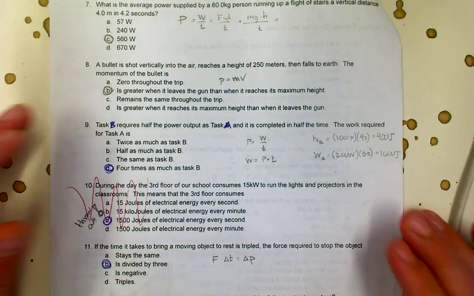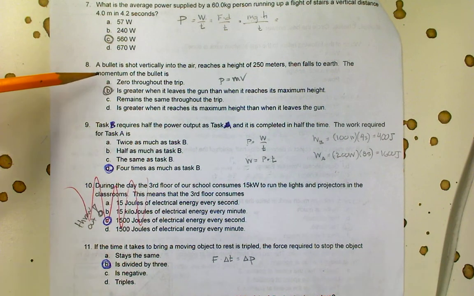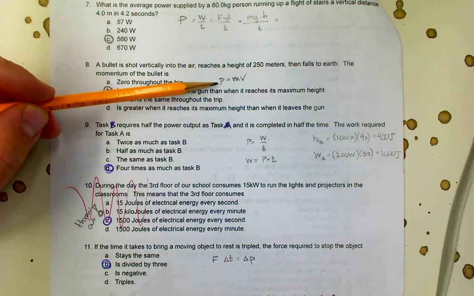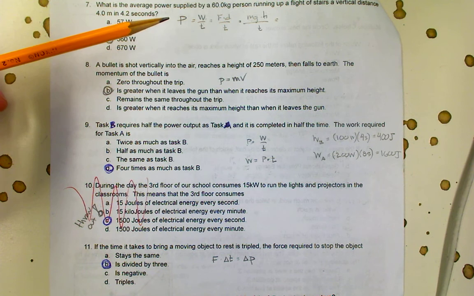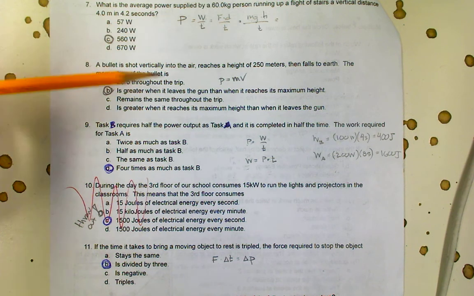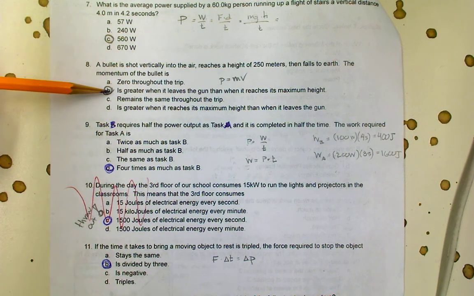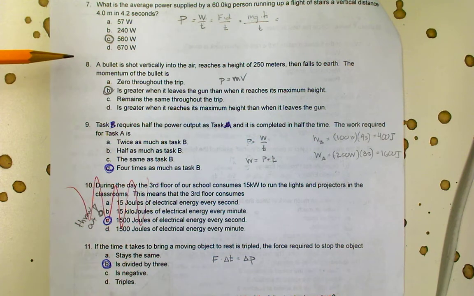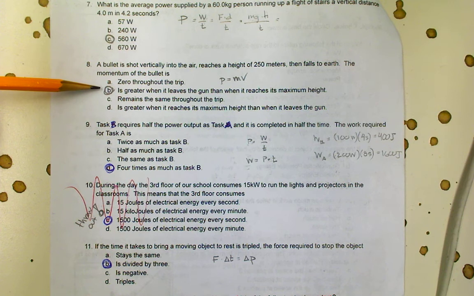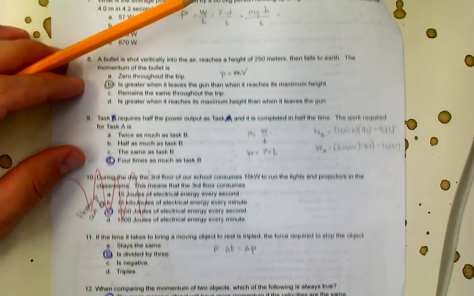Number 8 is just a momentum question. A bullet is shot vertically into the air and it reaches a certain height, and then it falls to earth. The momentum of the bullet is really related to this very simple equation, p equals mv. Surely it's not zero throughout the trip, because when it leaves the gun, it has a mass and a velocity, so it has a non-zero momentum. It's greater when it leaves the gun than when it reaches its maximum height, because the velocity at its maximum height is zero. So the momentum when it leaves the gun is greater than when it reaches its maximum height. So we'll just move on here.